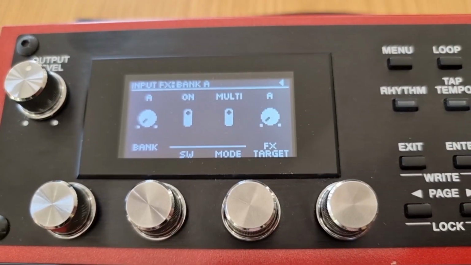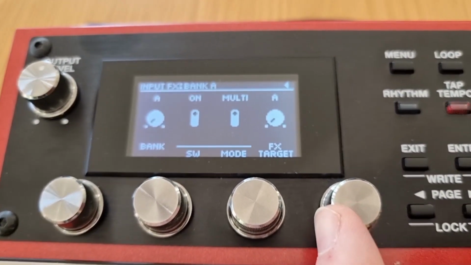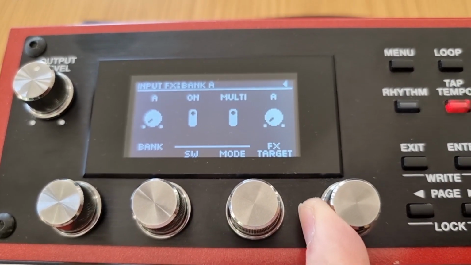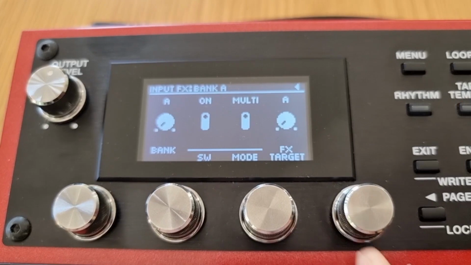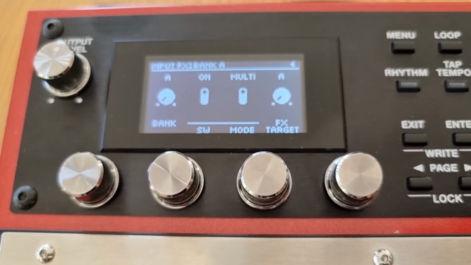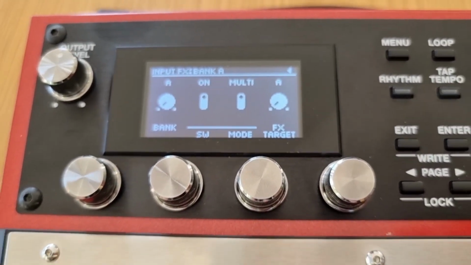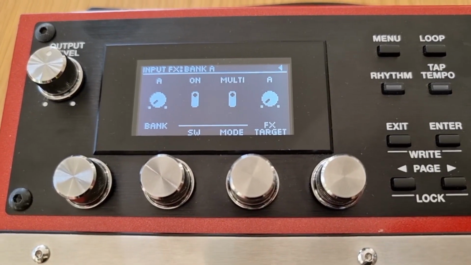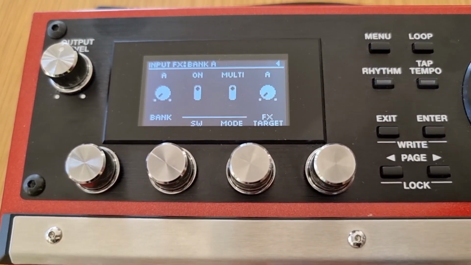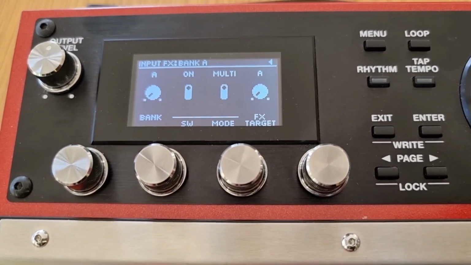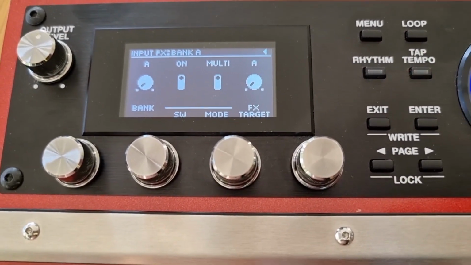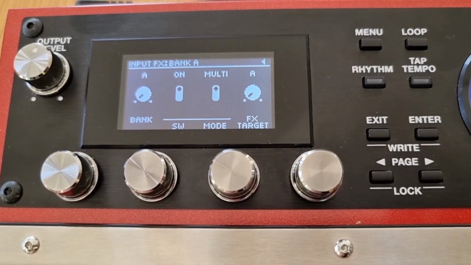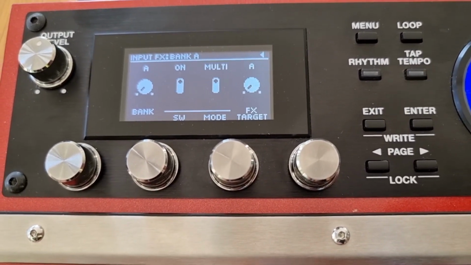So the next one along is the effects target I use to control this knob here. So here I can basically turn the knob to go to different effects within a bank, and I can use my external expression pedal, as it says in the parameter guide, to change the intensity of a particular effect within a bank. Now, I don't actually use this option myself. If I'm using my external expression pedal, I control the parameters within an effect in a different way, and I'll talk about this in another video.